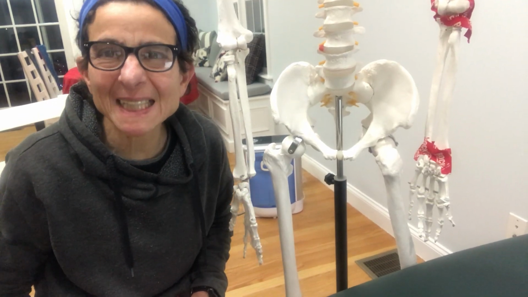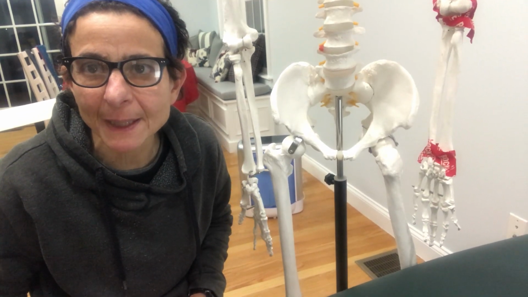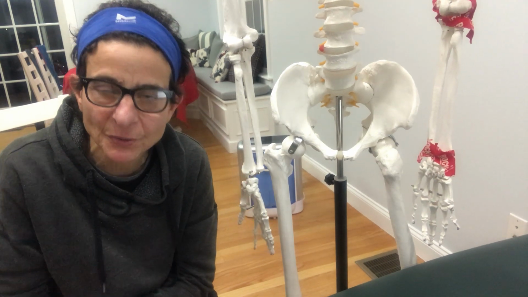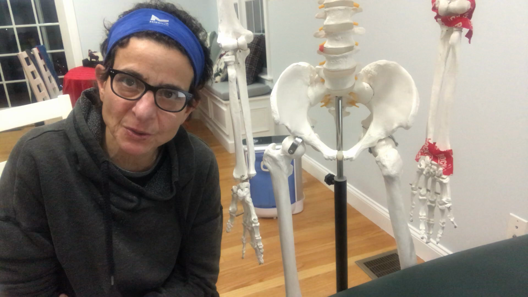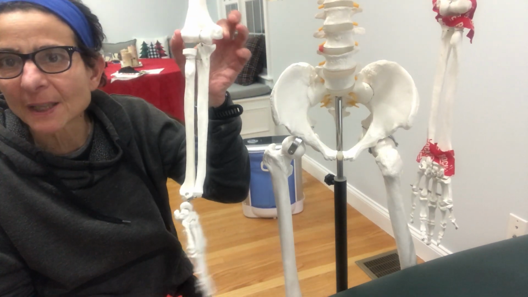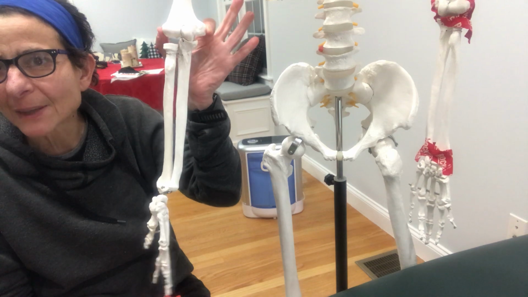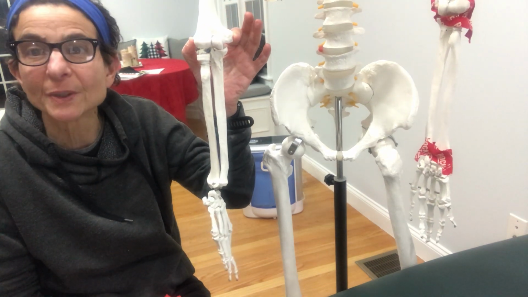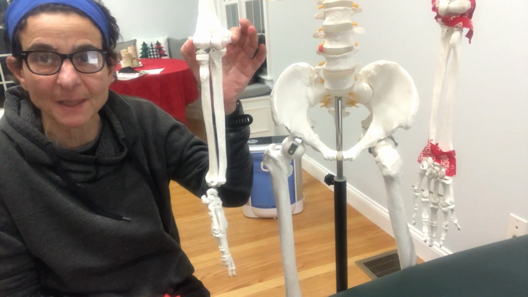Wrist flexors, Theraband. Now remember what we said about the prime movers for the wrist flexors and extensors. They originate either on the medial or lateral epicondyle, and in this case, the flexors originate on the medial epicondyle.